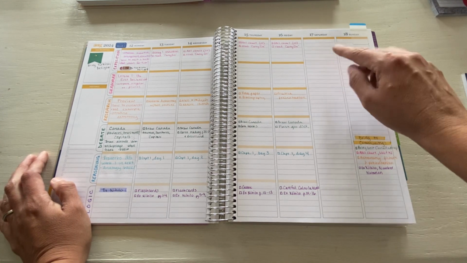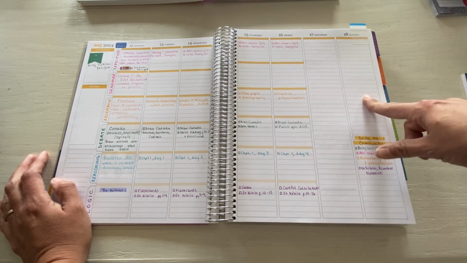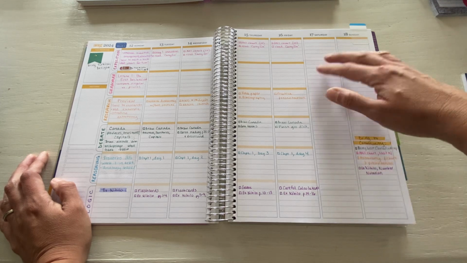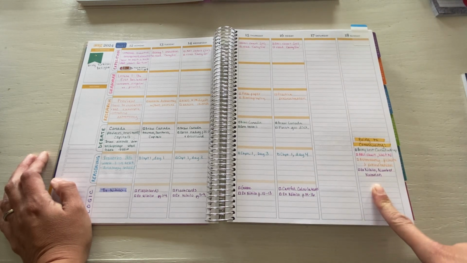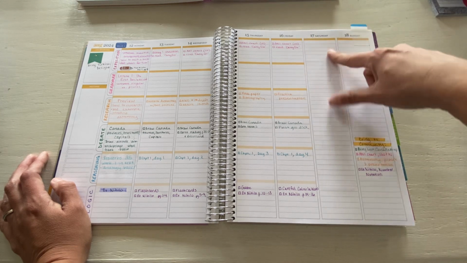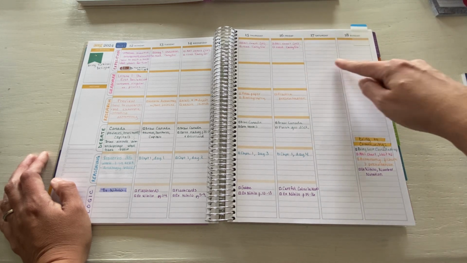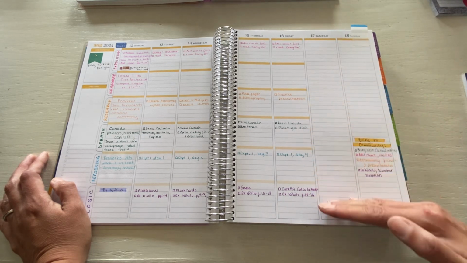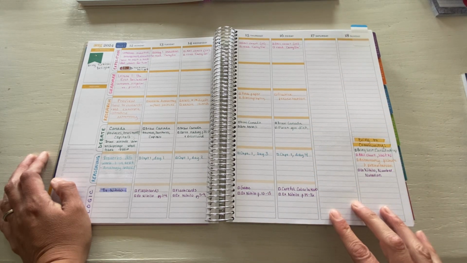It's really nice because this layout also includes Saturdays and Sundays, which the other layout does not. And I don't envision needing whole spread pages for Saturday and Sunday items. So I think Saturday meetings or appointments could take up a little bit of space up here and a little bit up here. And then I still have most of this to do extra planning and notes.